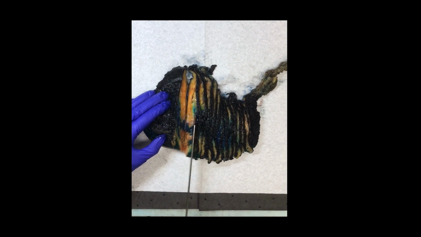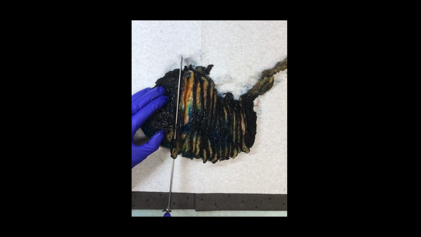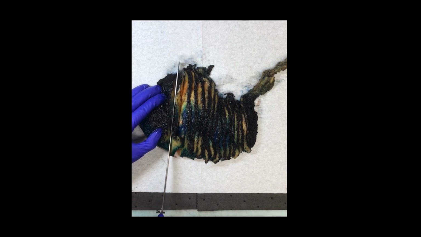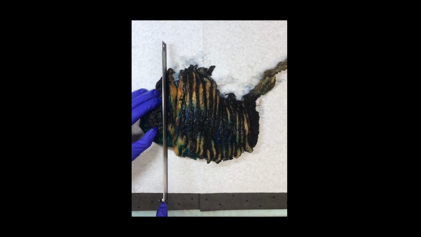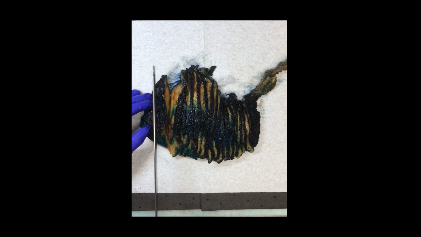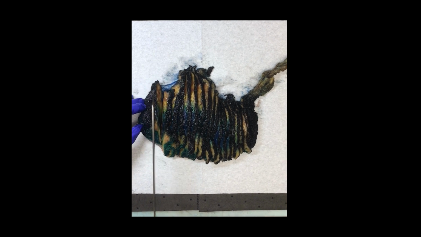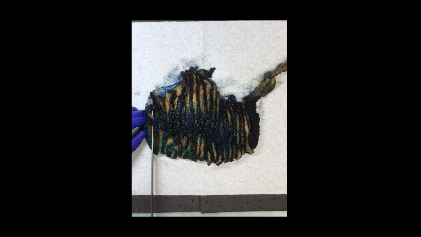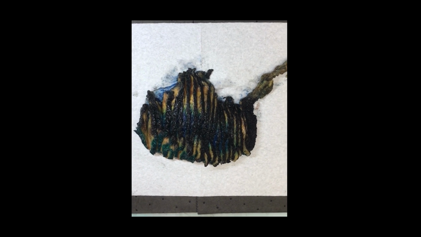To get these nice slices that you can see I'm getting here, and keeping all the margins on, I have a few tips and tricks to give you. First off, make sure that your blade is really sharp. If you notice halfway through cutting that your blade is getting dull, don't be scared to get a new blade and change that out.